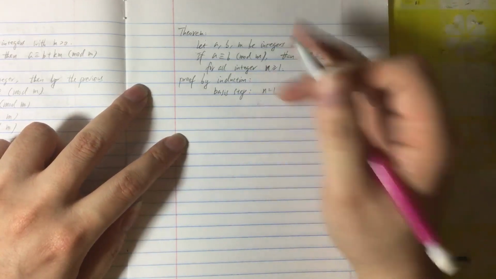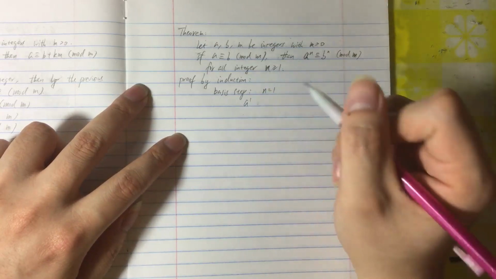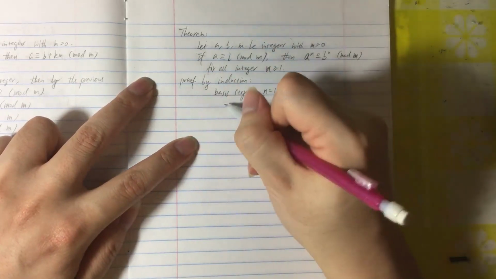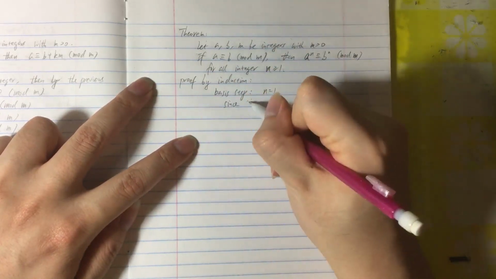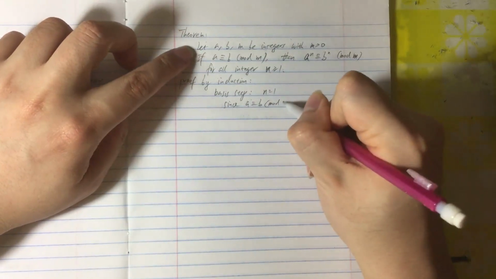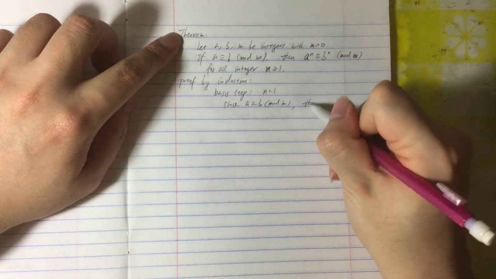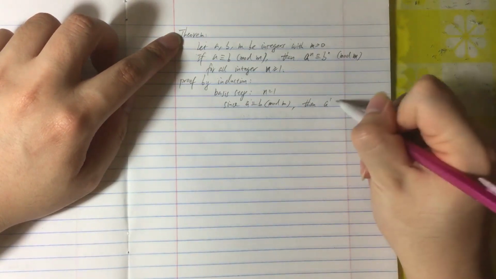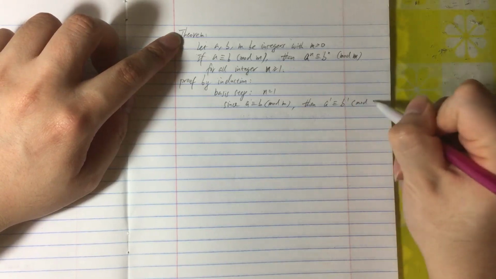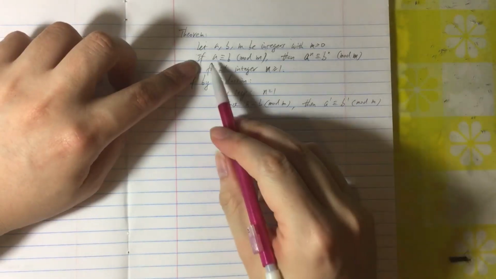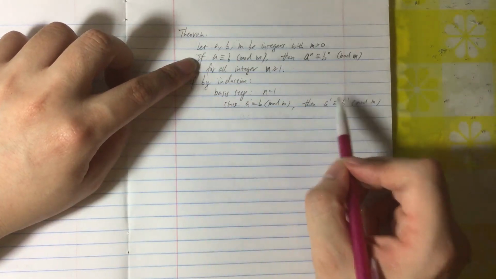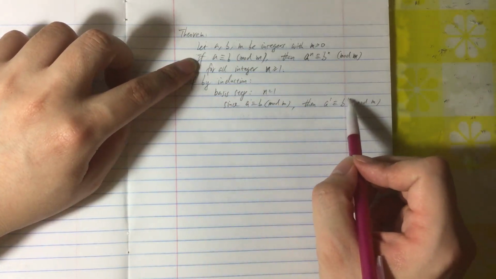When n equals 1, since a is congruent to b mod m, which is given, then I can say a raised to power 1 is congruent to b raised to power 1 mod m.